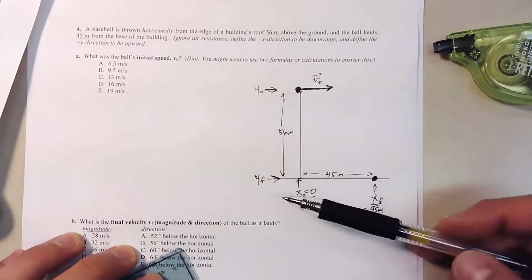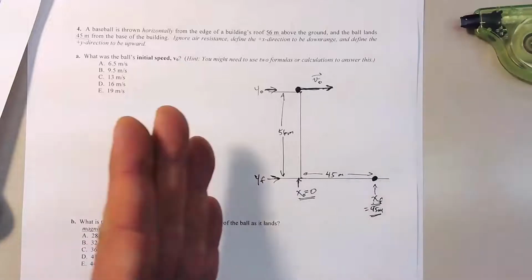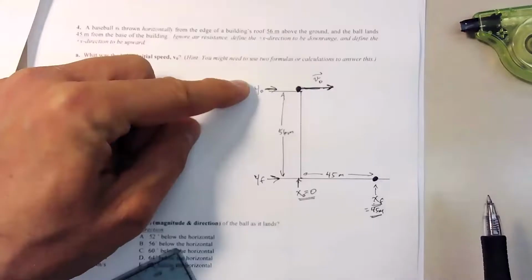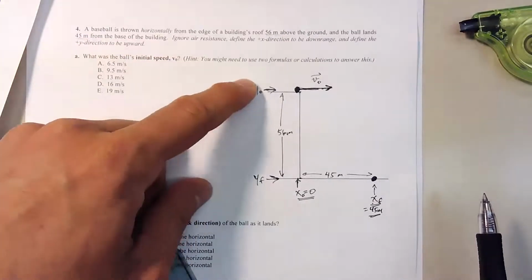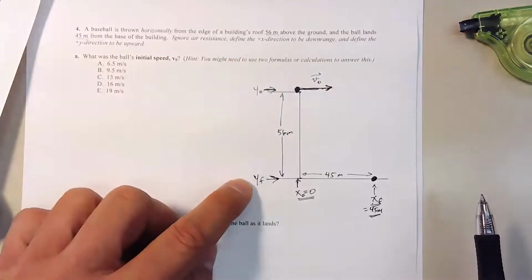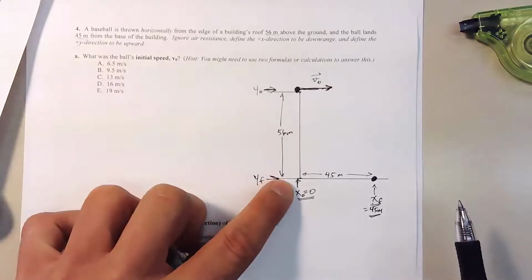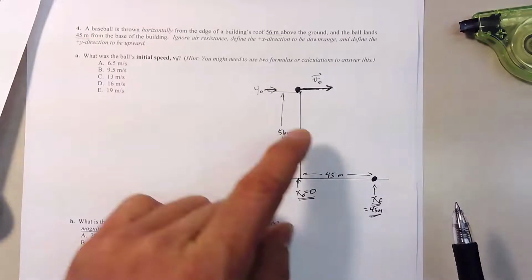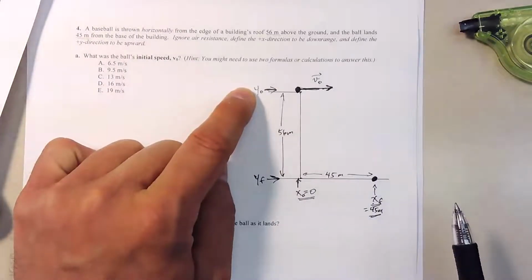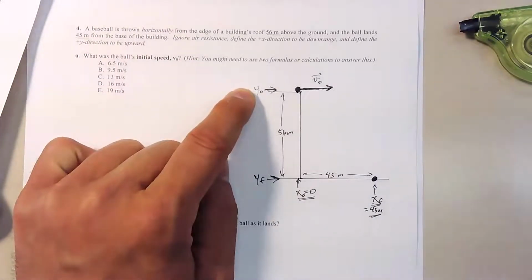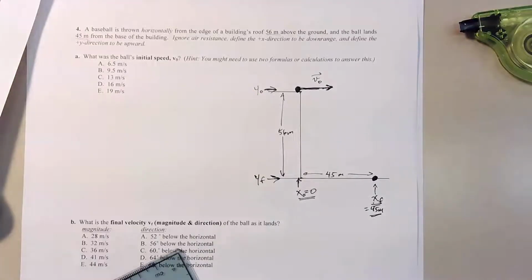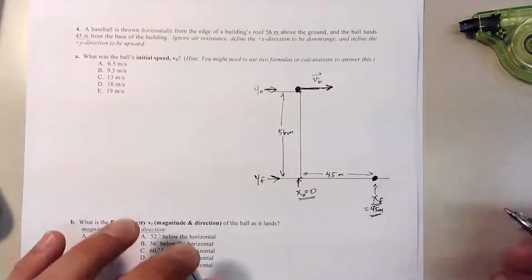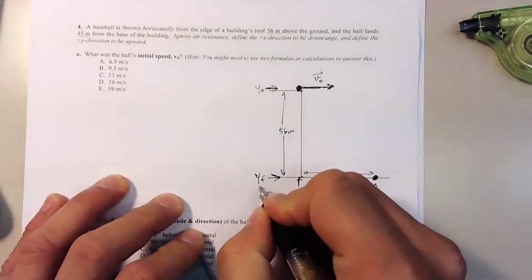However, in the y direction, we know the direction that the axis should point, which is upward away from the center of the Earth. But we have a couple of choices here. We can either choose y naught to be 0 at the top of the building, in which case y final would be negative 56 meters. Or we could choose y final to be 0 down on the ground, in which case y naught at launch would be positive 56 meters. I tend to prefer positive numbers over negative numbers. If there's enough known quantities, then I might as well make that choice. So let's call y final 0.